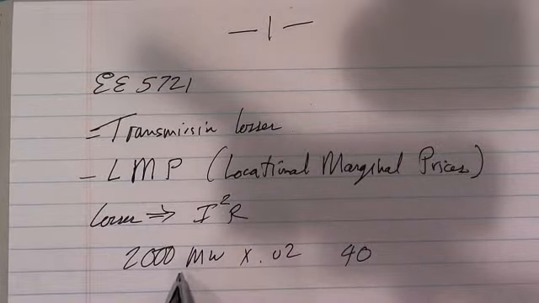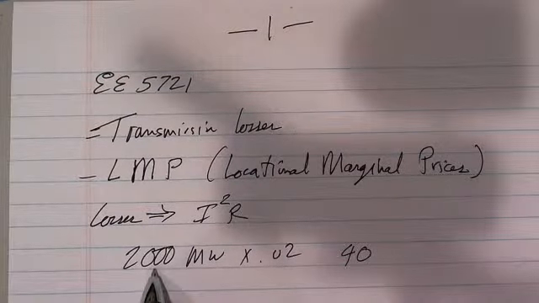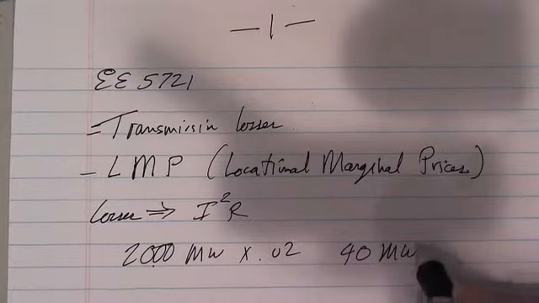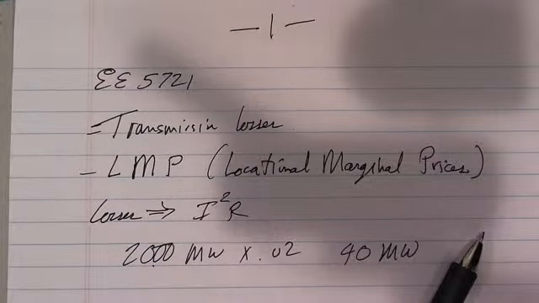Am I getting the decimal place correct? Yeah, 200 megawatts. That's a lot of power. Now, granted, it's not a matter of some particular power plant supplying it, although that could be the case. It's a matter of everybody supplying that much, but it represents an economic penalty.